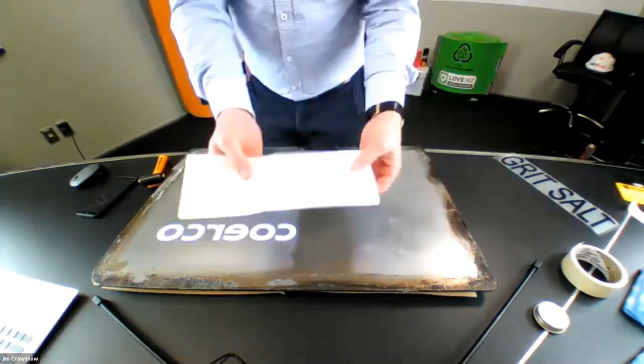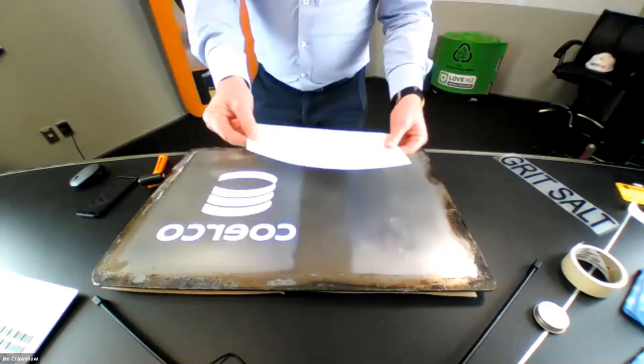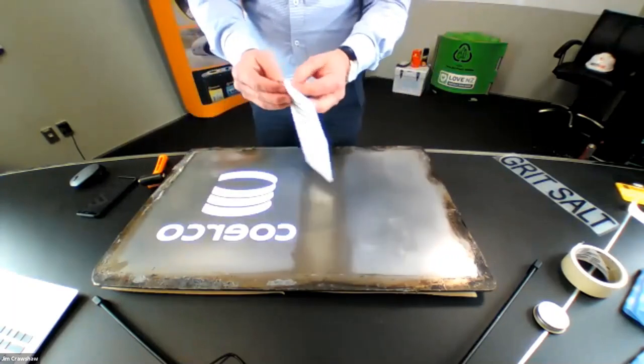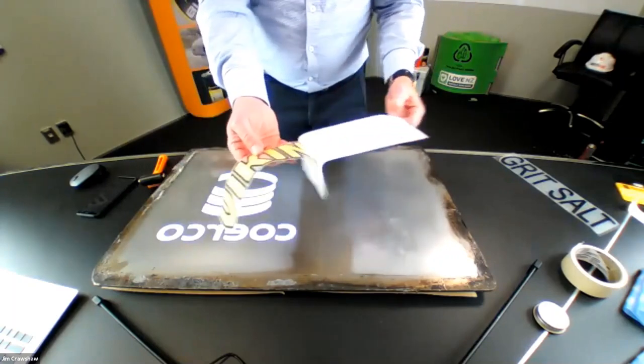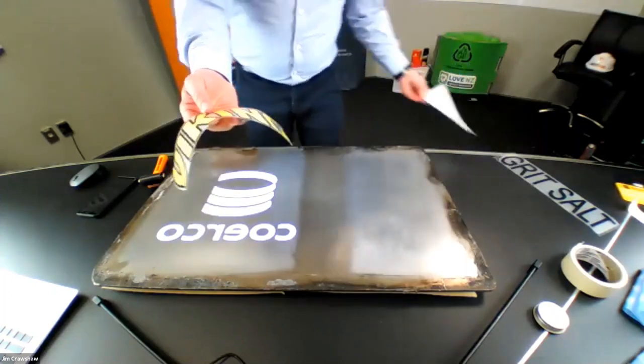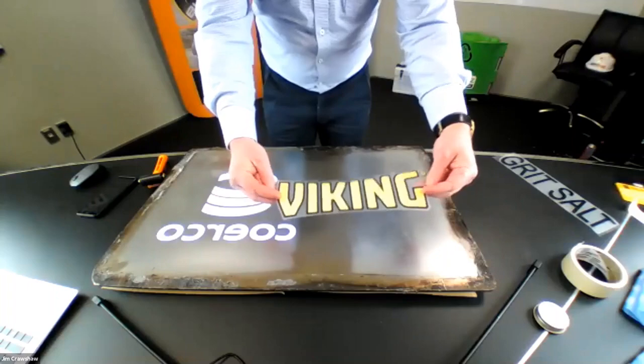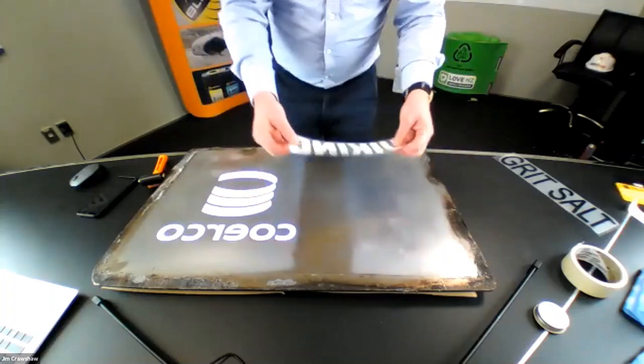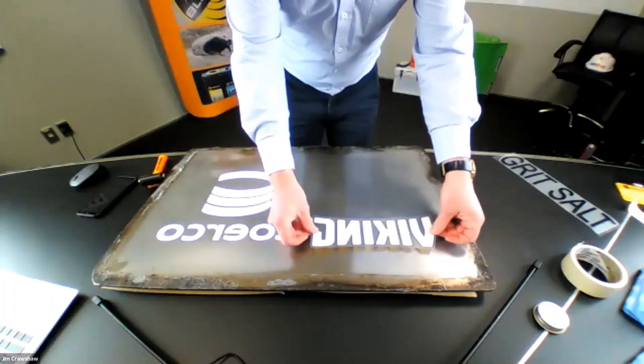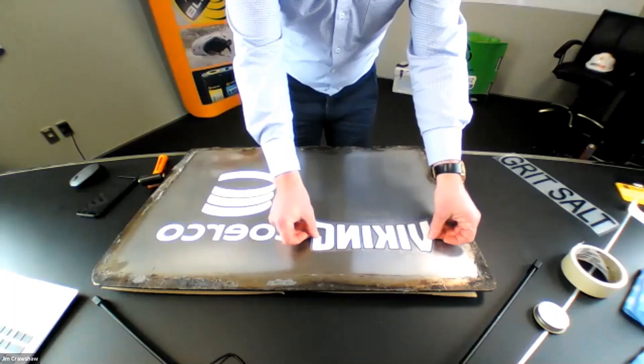This one here is known as a Viking logo graphic. So these ones very simple, solid background. So I'm taking off the white anti-stick paper here, and we've got the graphic here ready to apply to the mold.